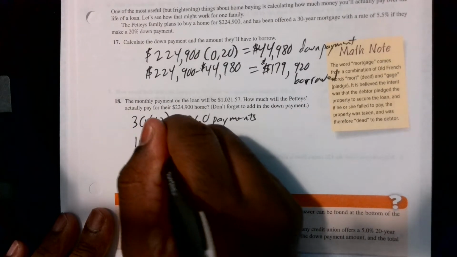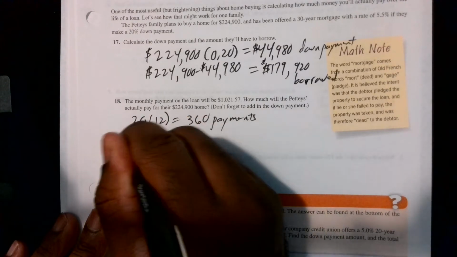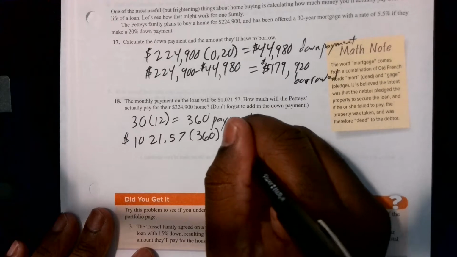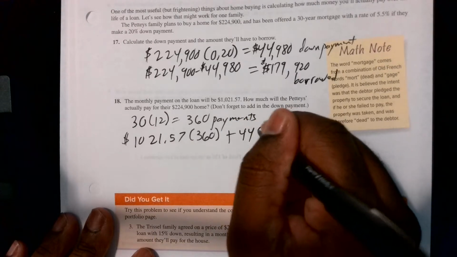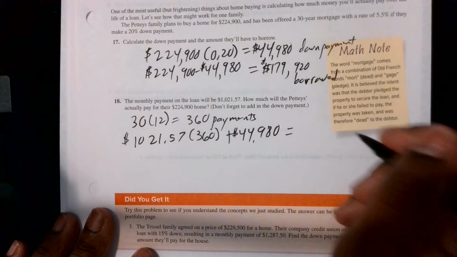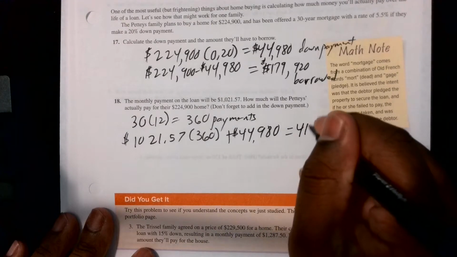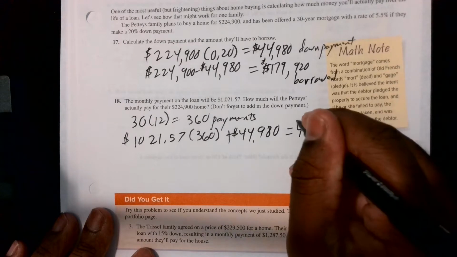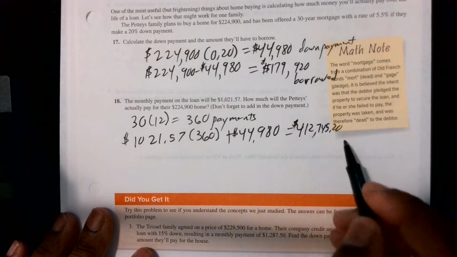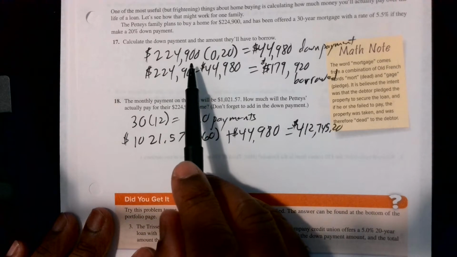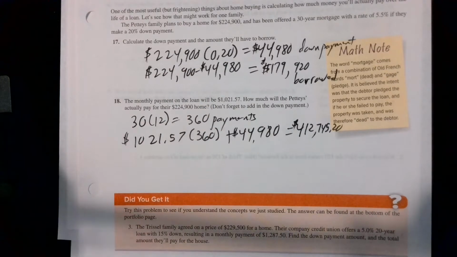So we'll take $1,021.57 times 360 plus the $44,980 that was the down payment. So that would give a total of $412,745.20. That's how much they would pay for this house that originally cost $224,900, which is a big difference.